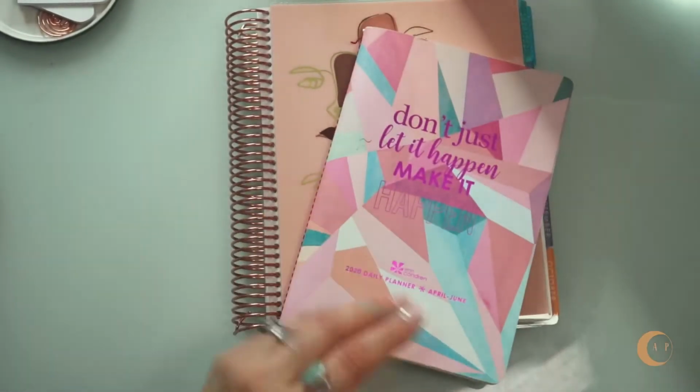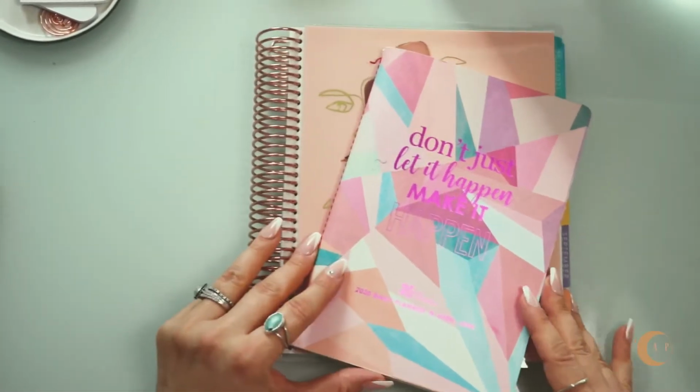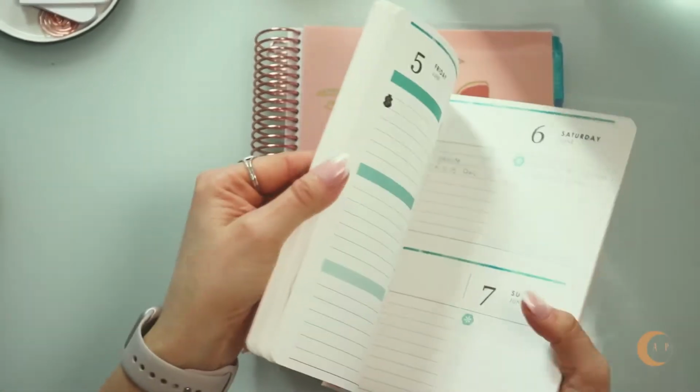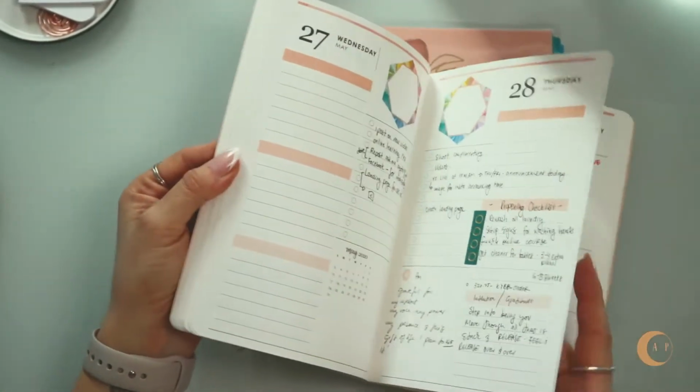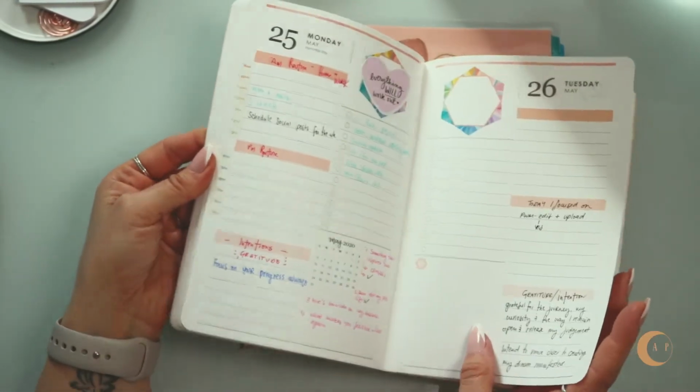Hang on, let me adjust the lighting to make sure that you guys can actually see. Here we go. So the daily planner started to work a little bit better, but then for a while I wouldn't use it. So that's another example of not using it appropriately.